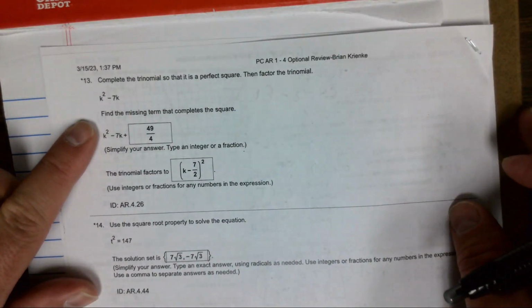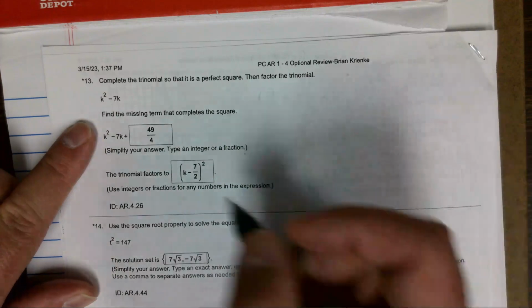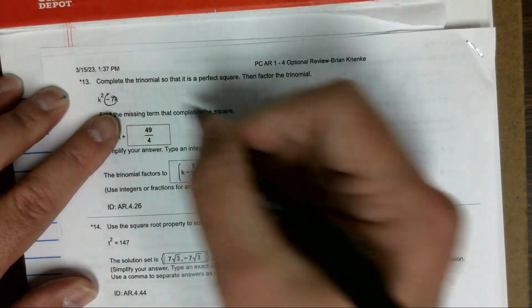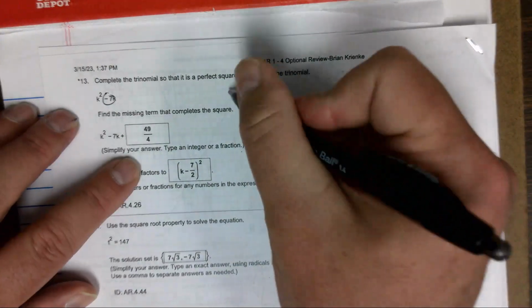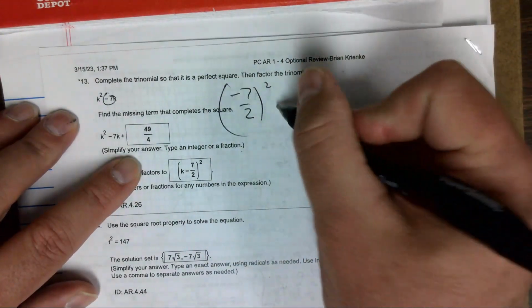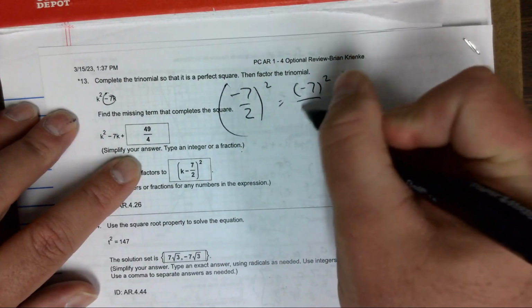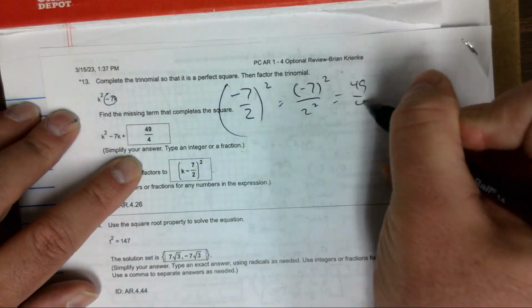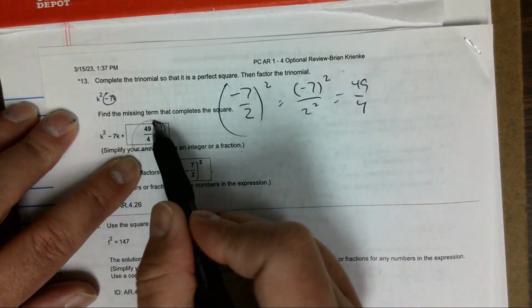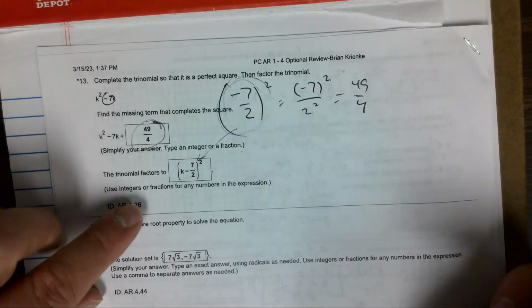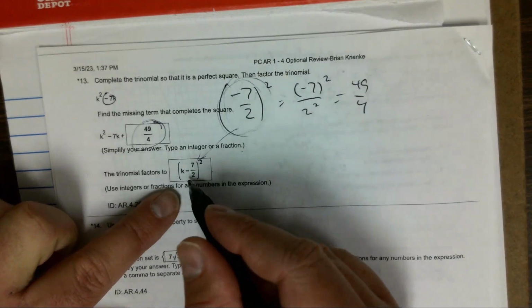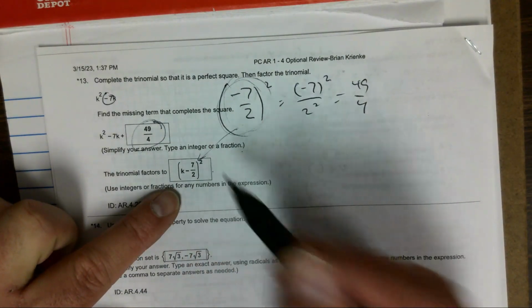Okay, a couple more. On this one, you want to do your division. You take your -7, divide by 2, and then you want to square it. And so that's like -7 squared over 2 squared, which is 49/4. And that's what this is. And then this is that answer, basically. So you just make it k minus 7/2 squared.